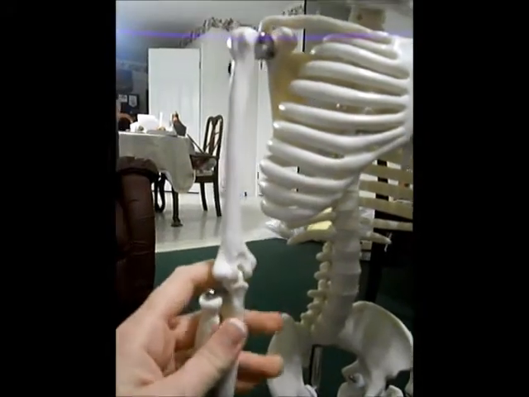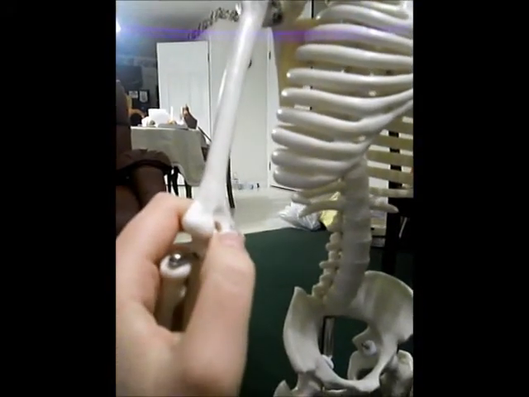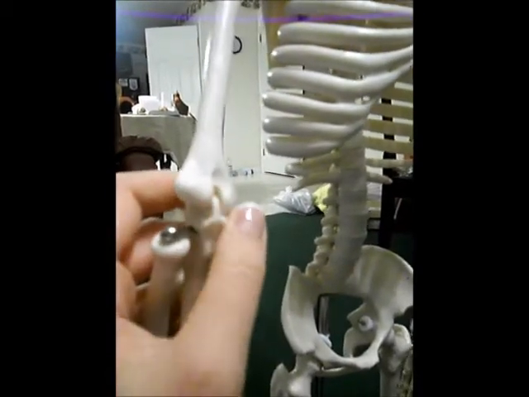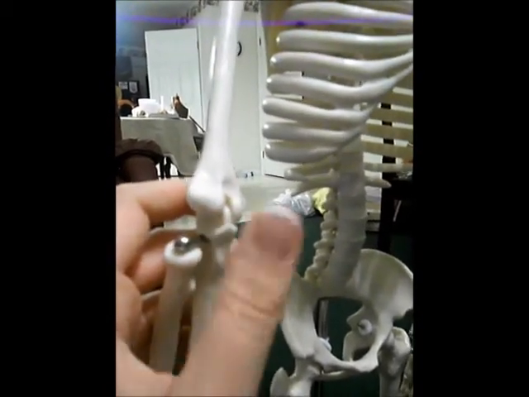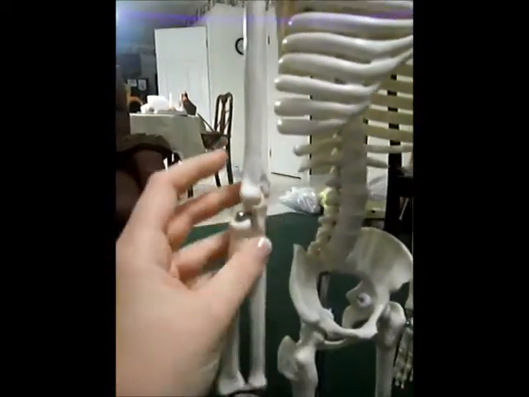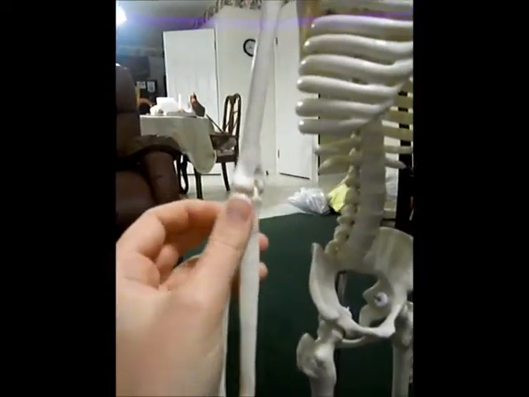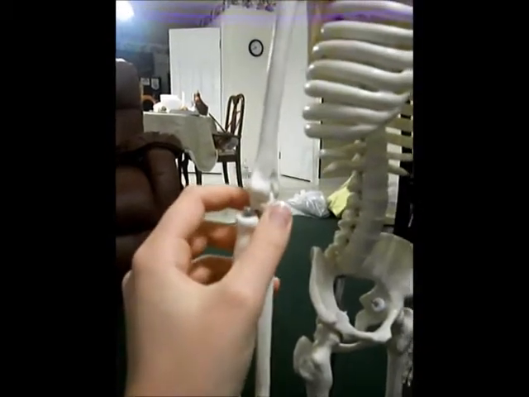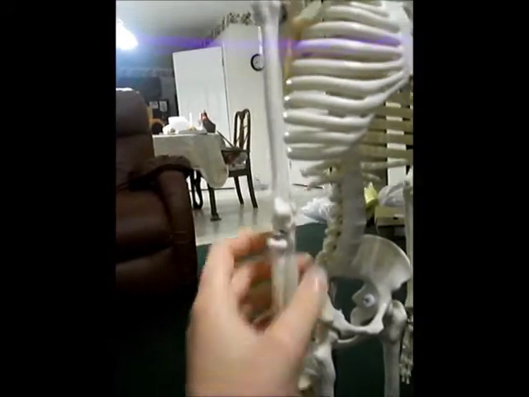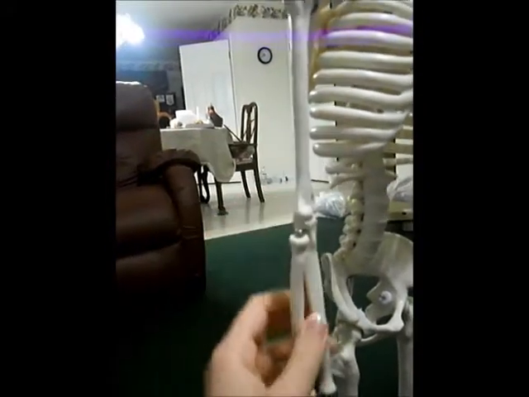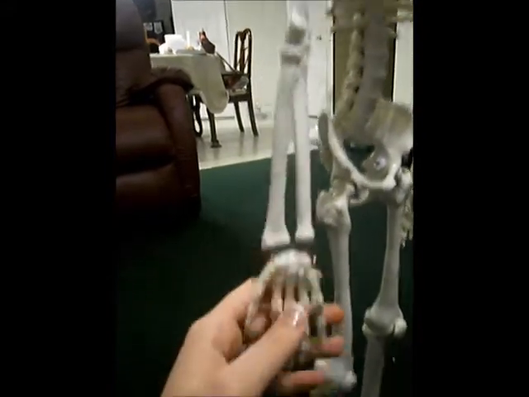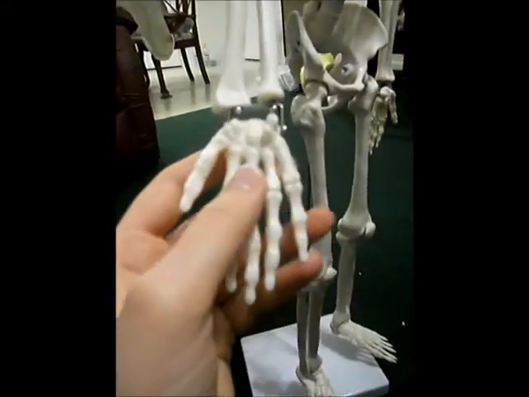And the trochlea is where the olecranon process and the coronoid process of the ulna attach to form the elbow, also with the radius, to form the elbow joint. So this again is the humerus, and this right here is the ulna, and this is the radius, and there's the carpals.